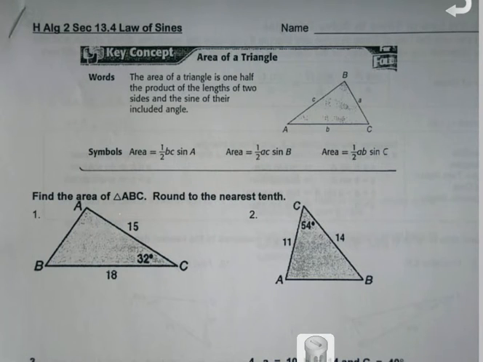So, okay. Law of sines. Now, the area of a triangle is not the law of sines. Totally different thing, but it's something we like to bring in on this particular section. The area of a triangle is still going to be 1/2 the product of the lengths of our two sides. So when we do half base times height before, it's kind of running that same way, except we're also going to include the sine of the included angle.